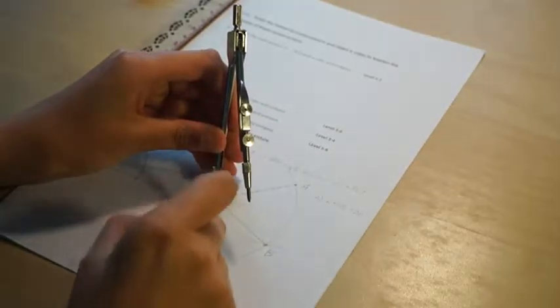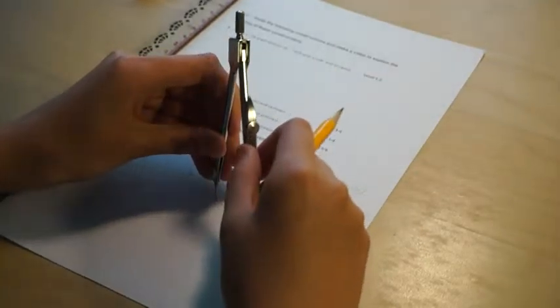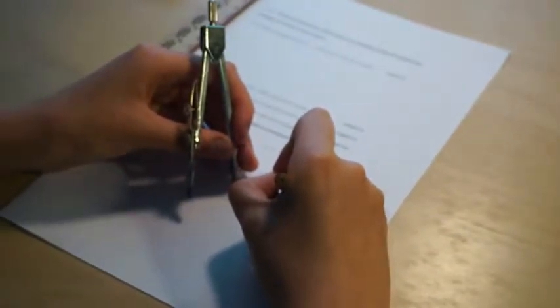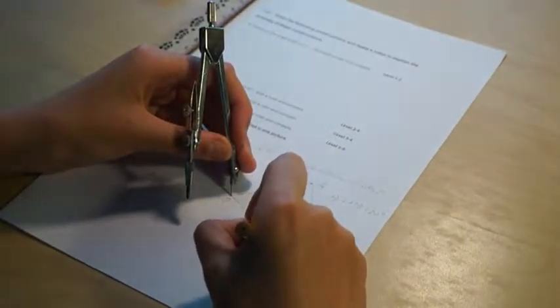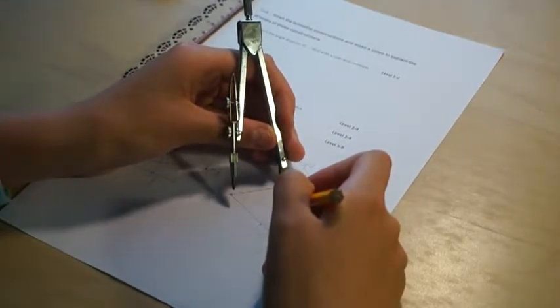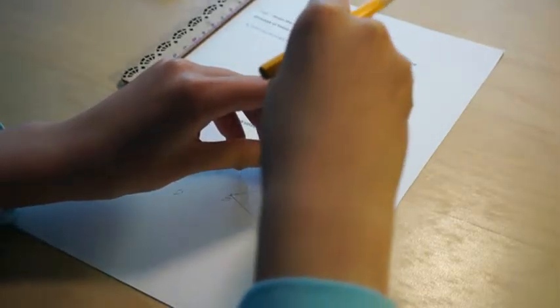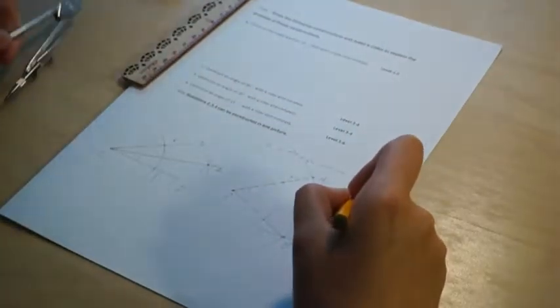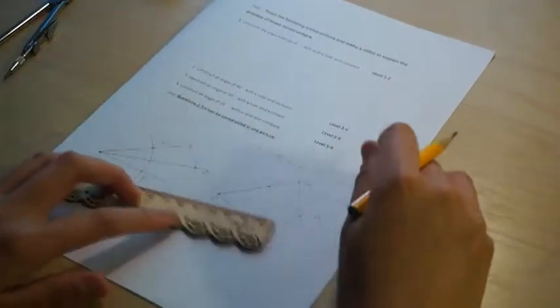Let O be the center and make an arc to intersect OA and OB at point X and point Y. Also take X to be the center, another arc, and Y to be the center, a second arc, giving point Z. Then construct line OZ.